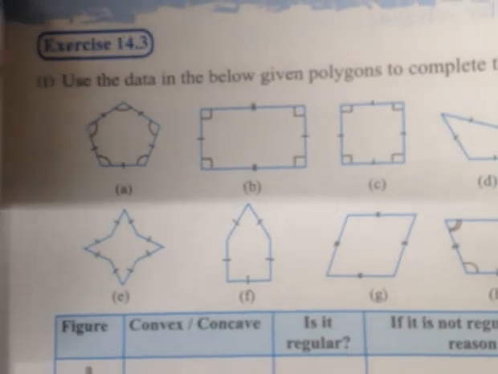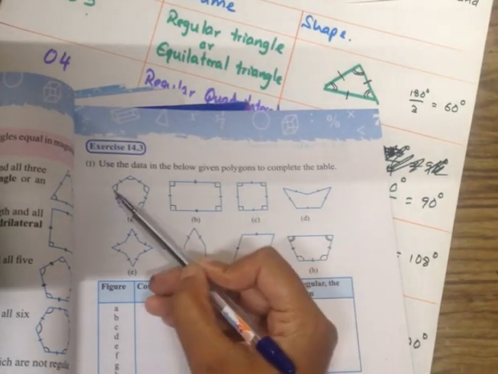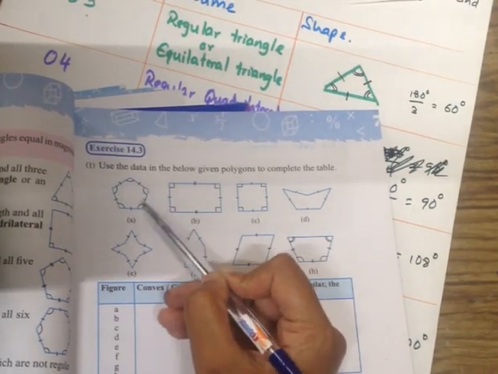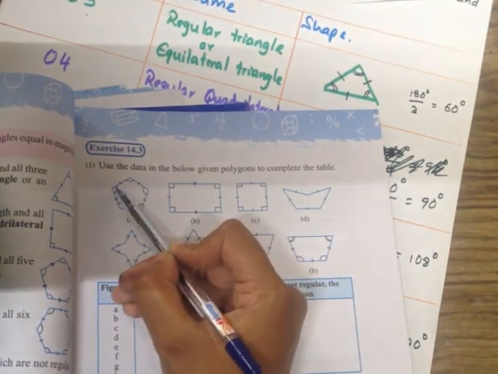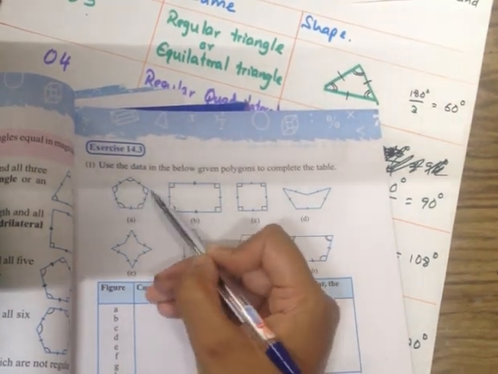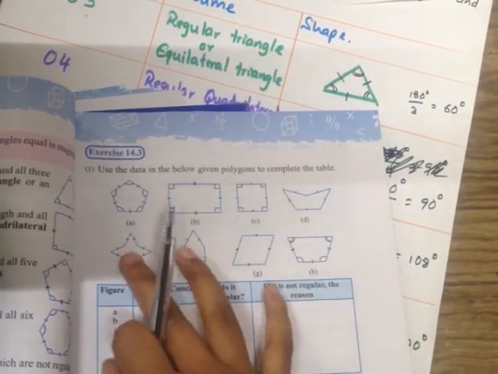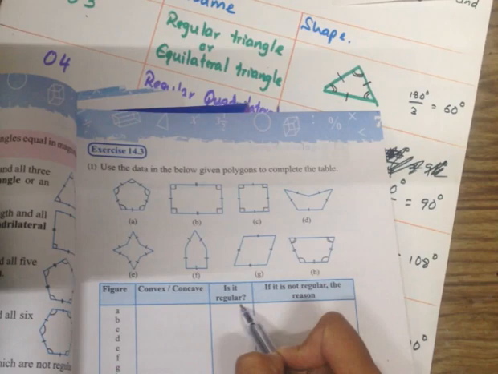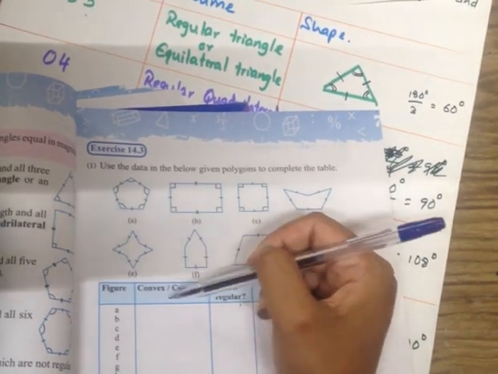Here they have given, we can see all these 5 sides are equal. Similarly, they have symbolized that all these 5 angles are also equal to each other. So we can say it is a regular polygon. Now we have to see whether this is convex or concave.